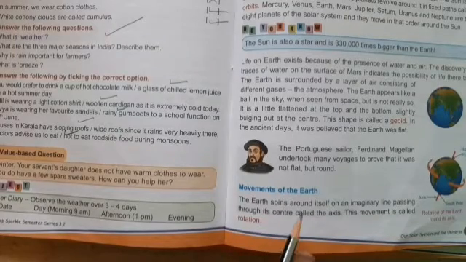Next we'll see movements of the earth. The earth spins around itself on an imaginary line passing through its center called the axis. This movement is called the rotation.